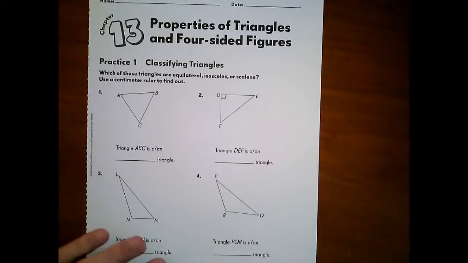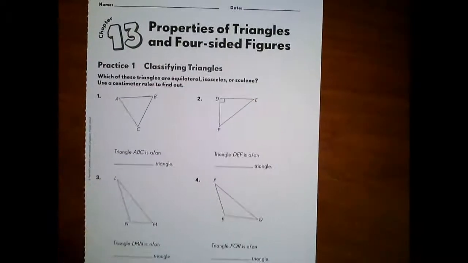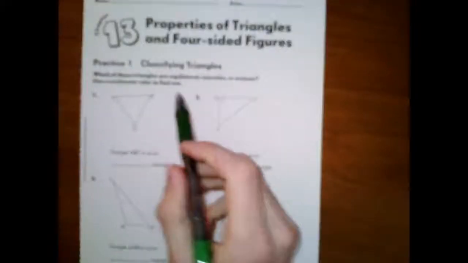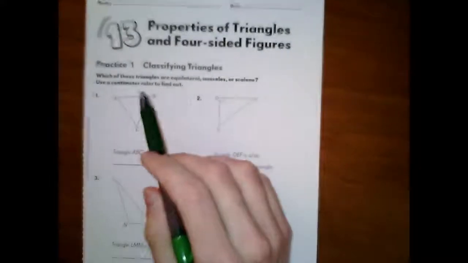We are looking at section 13.1 in your workbook, which is on page 121. You should have already identified these 8 different triangles, and I'm going to quickly go through them myself so we can make sure we understand this. Which of these triangles are equilateral, isosceles, or scalene? Use a centimeter ruler to find out.